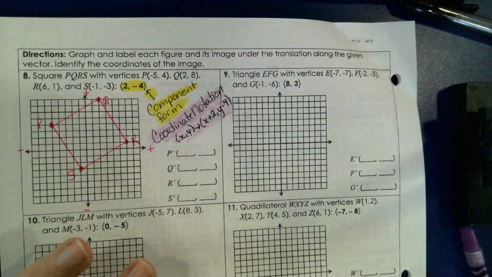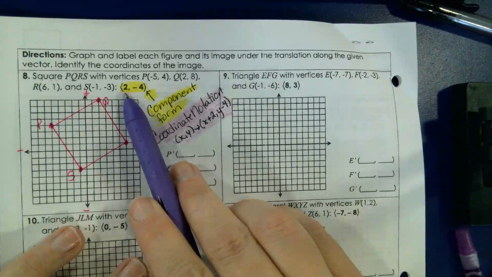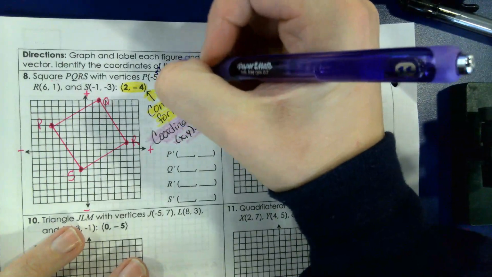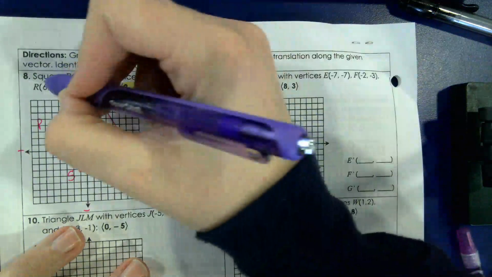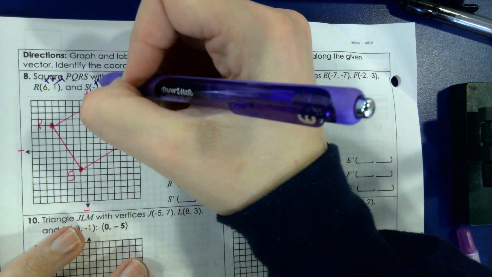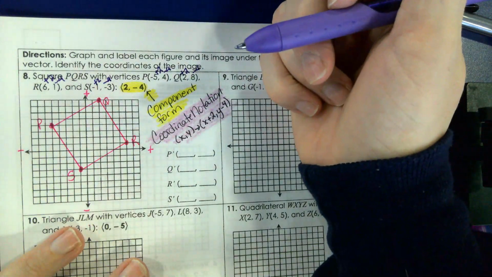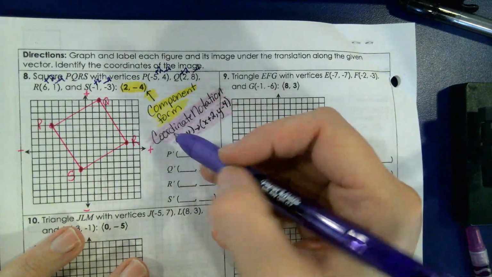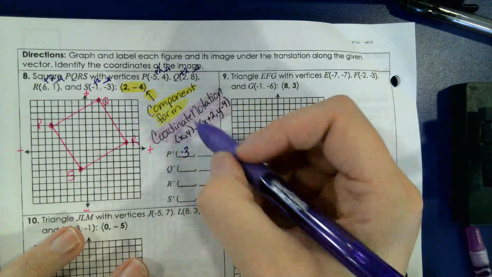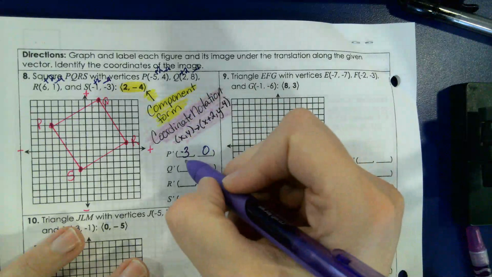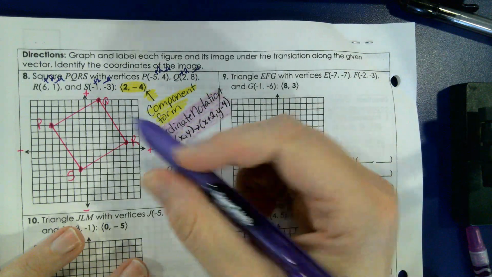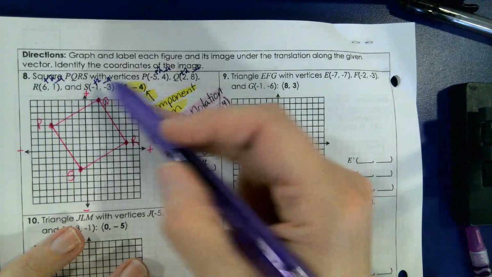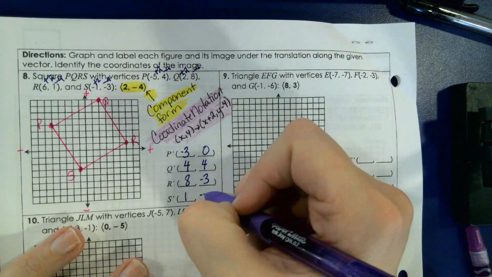All right, so the rule is to add 2 to your horizontal and subtract 4. So add 2 to x, subtract 4. Before I go to graph that, I'm going to go ahead and do the math and fill out my points. So -5 plus 2 is -3. 4 minus 4 is 0. 2 plus 2 is 4. 8 minus 4 is 4. 6 plus 2 is 8. 1 minus 4 is -3. -1 plus 2 is 1. And -3 minus 4 is -7.